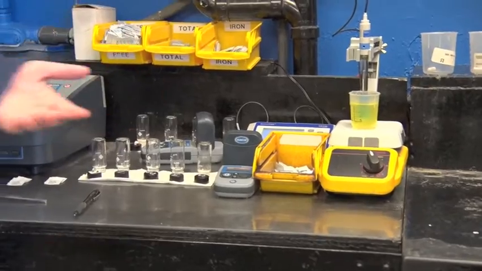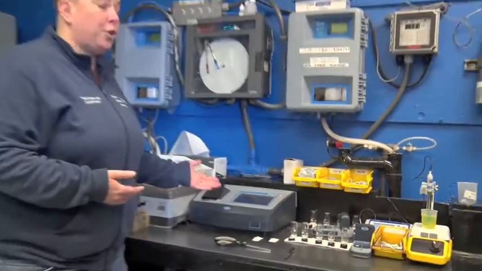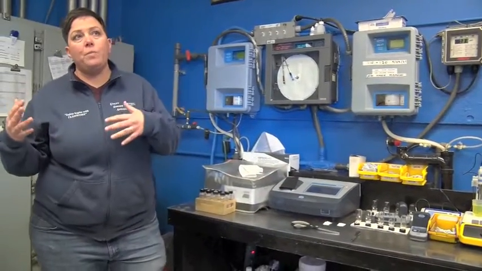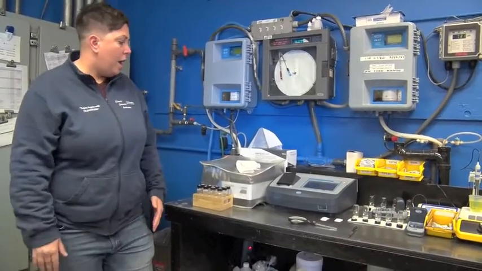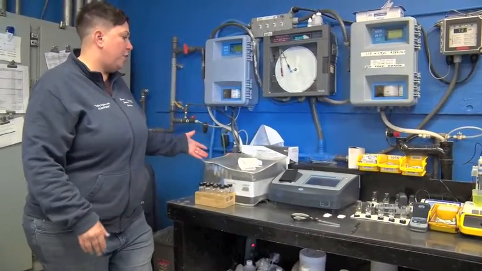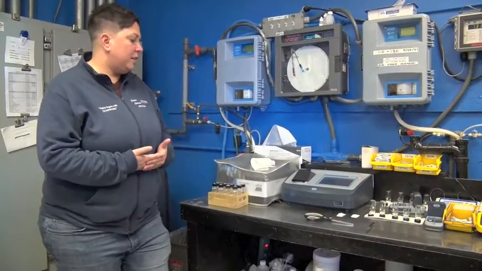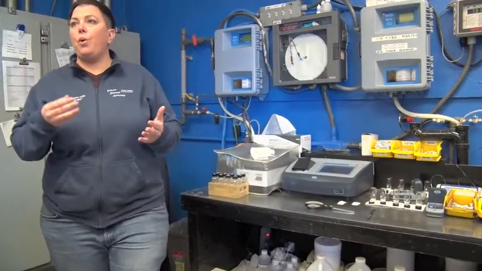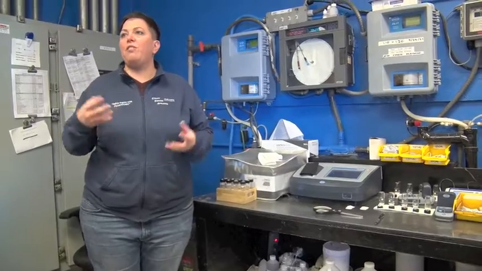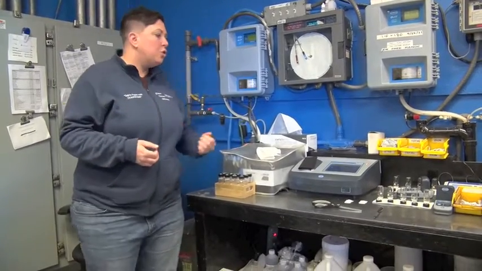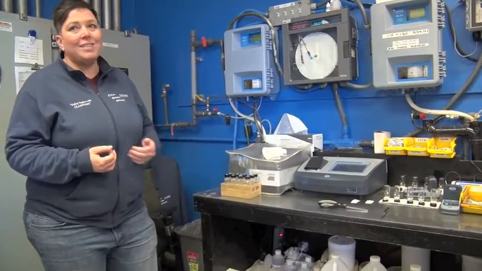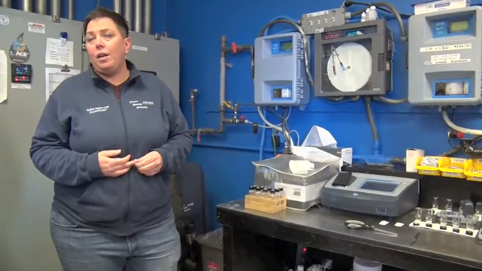We'll test for iron. We'll test for turbidity to see how turbid the water is. And then we'll test for UV. UV spectrometers, it's basically seeing how light passes through the water. It's measuring an absorption of light. So we test a lot and frequently.